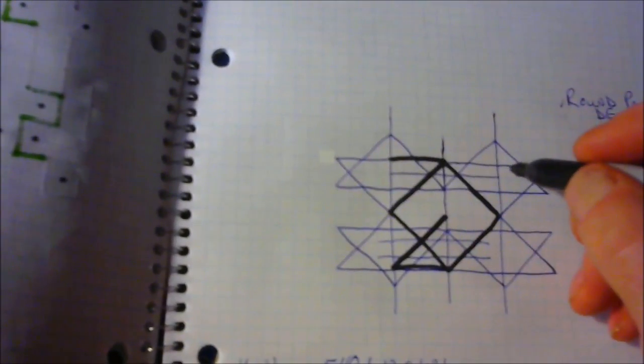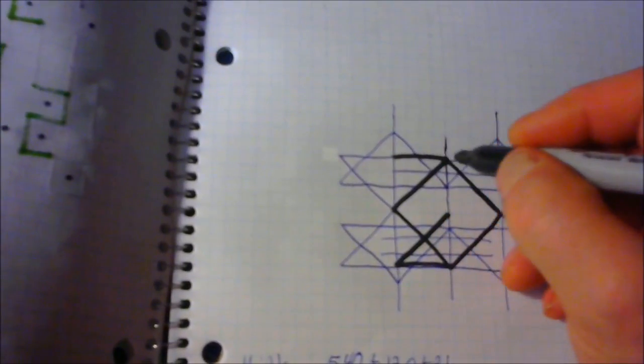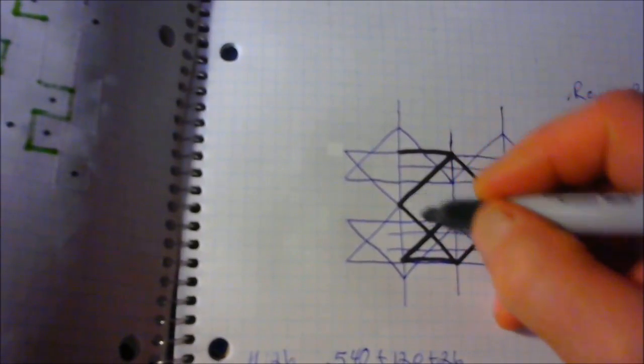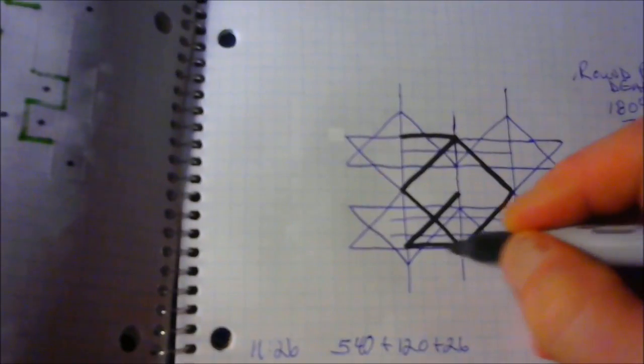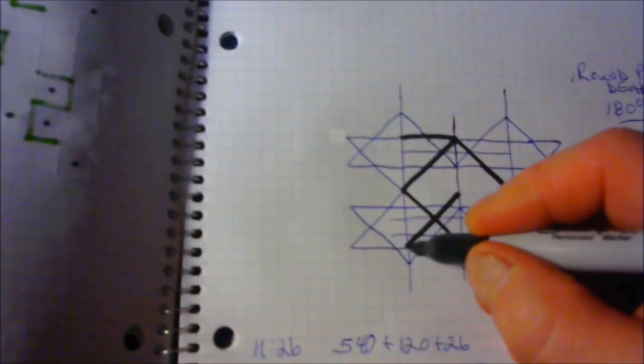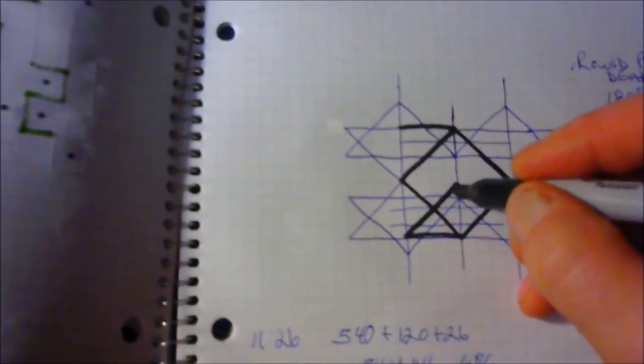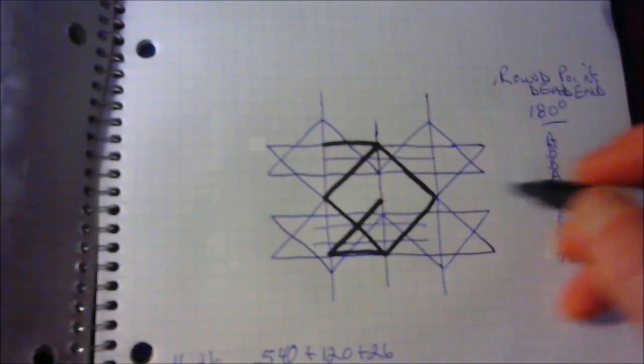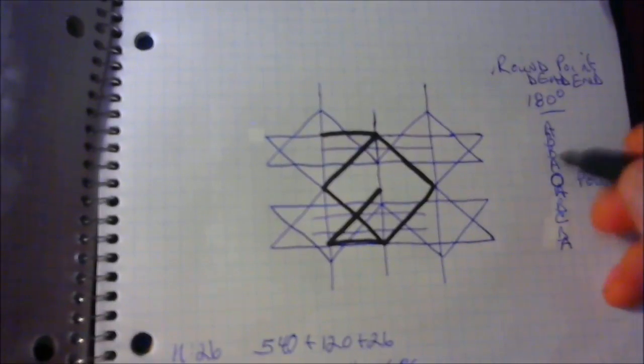Do you know what this design is? This is 1. This is 2. This is 4. This one over here is 8. This one over here is 7. And this one over here is 5. Rodin's coil. Rodin's coil.